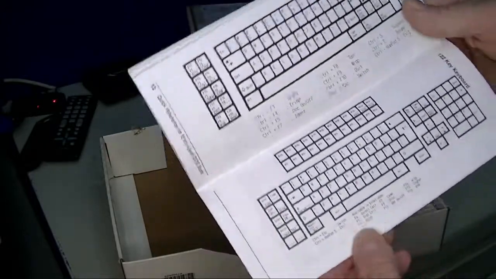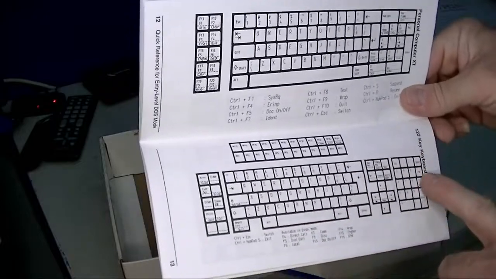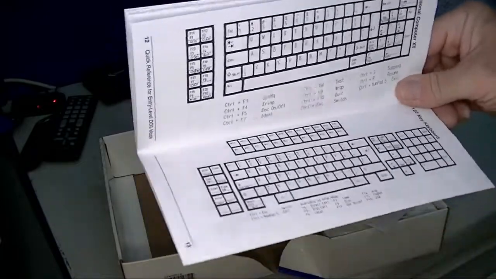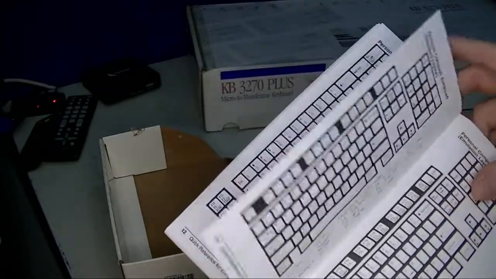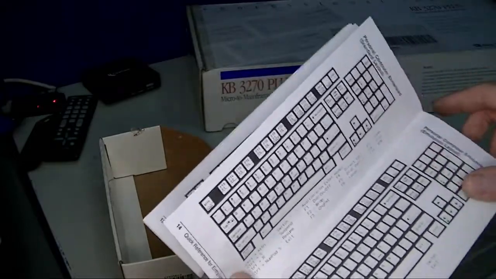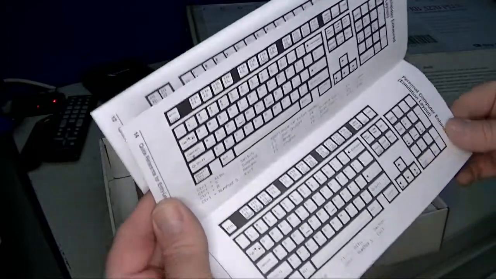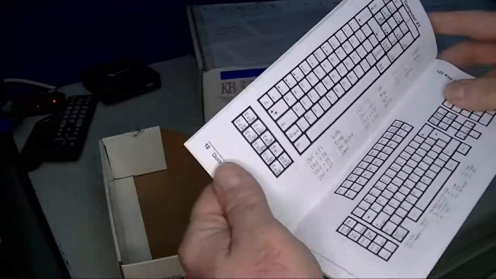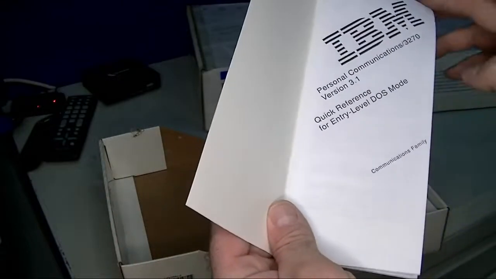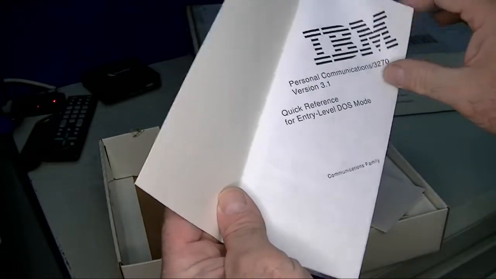There's the 122 key keyboard, like that Keytronic unit is. There's like your 101 key keyboard. So that's like the quick reference for entry-level DOS mode.